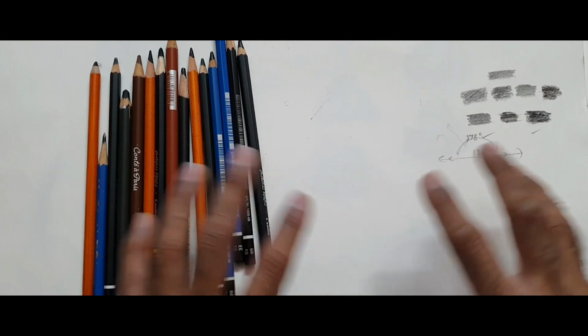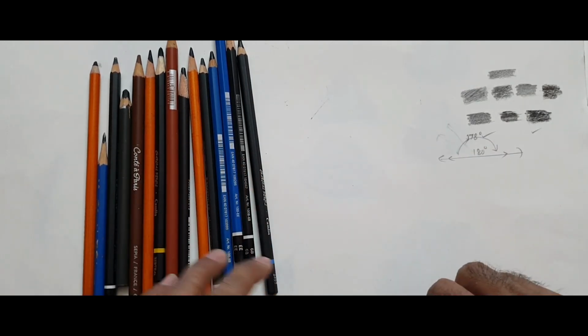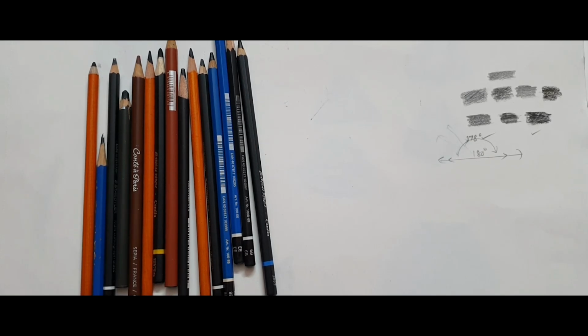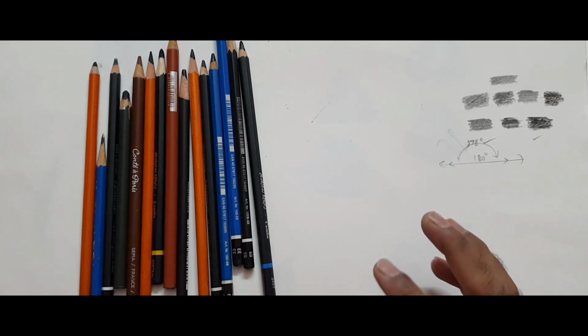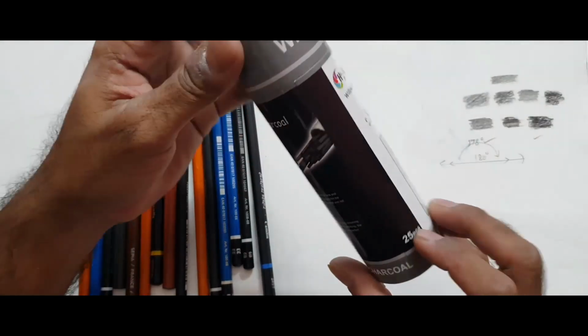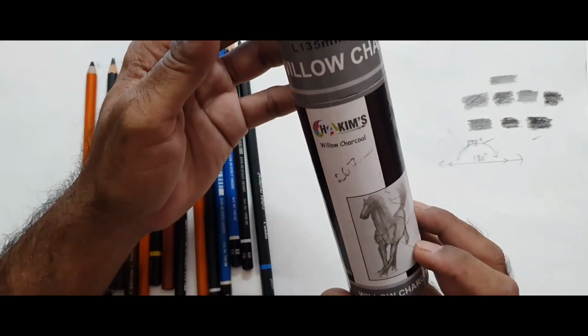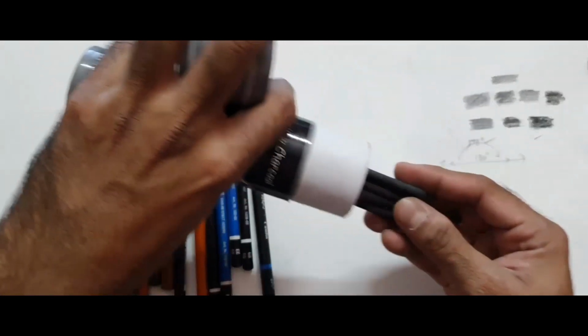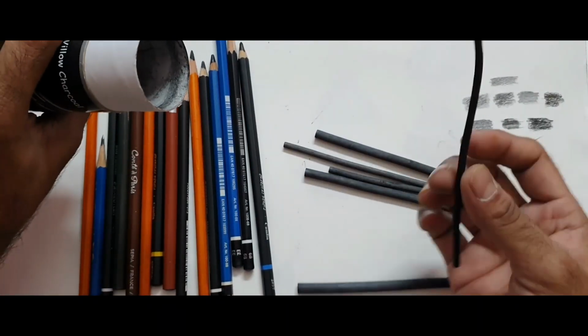And coming to different kinds of charcoals that we have in the market, different brands manufacture different kinds of charcoals. For example, Hakim's is a brand which is available right now in India. It manufactures willow charcoal. See, this is a willow charcoal. It doesn't have weight.